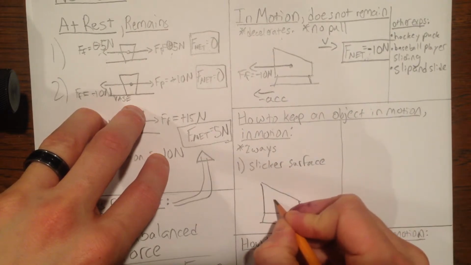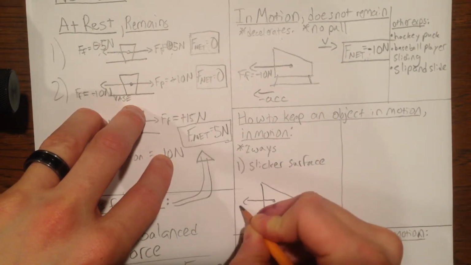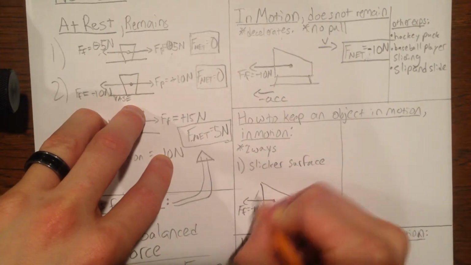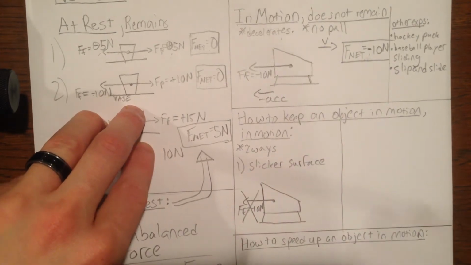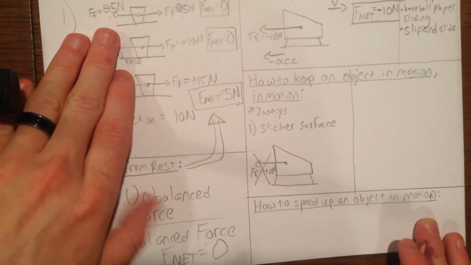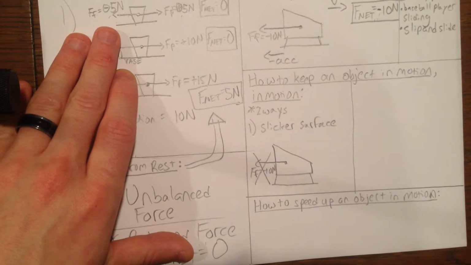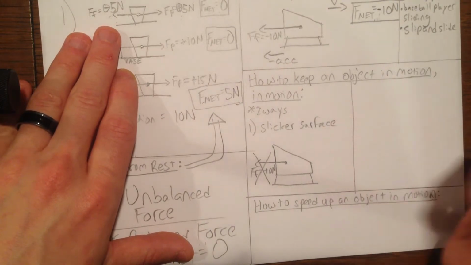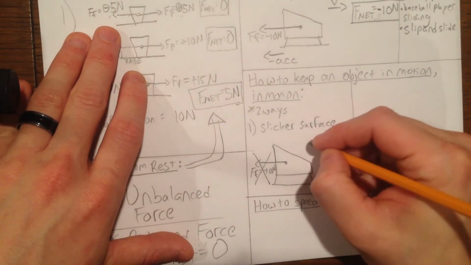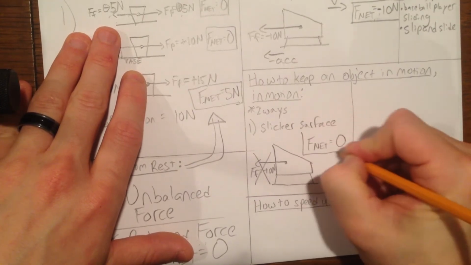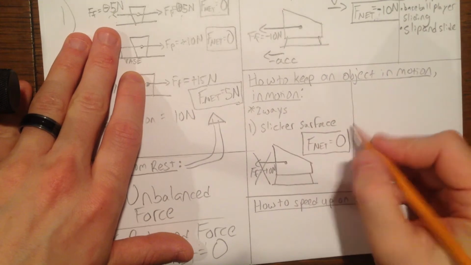But a slicker surface would take this force of friction and it would completely eliminate it. So if you had like an oil slick surface and you just got rid of the friction force, theoretically it's possible, but it's very tough to do. Then the net force would be equal to 0 and an object would stay in motion.